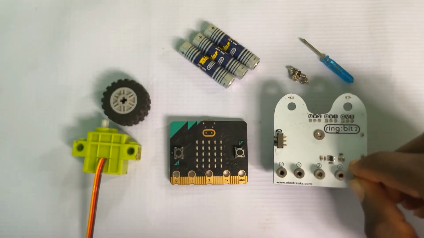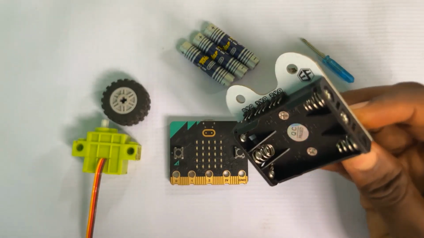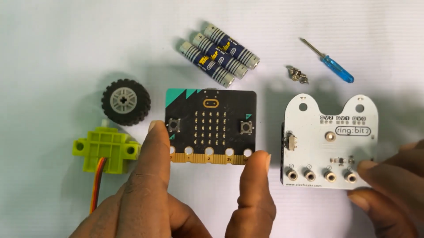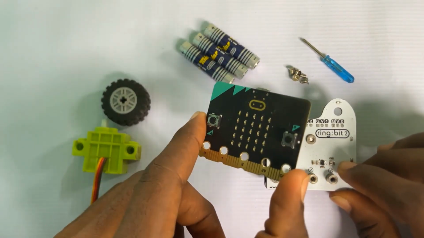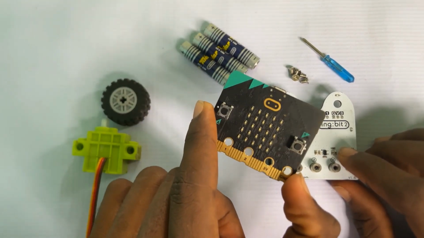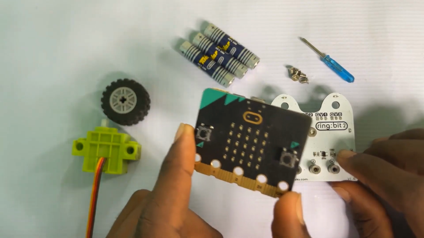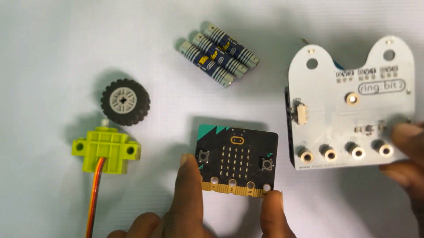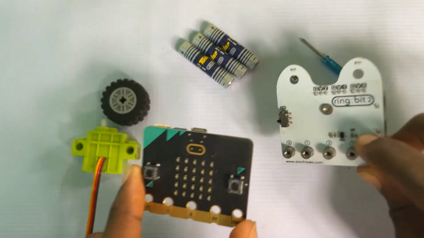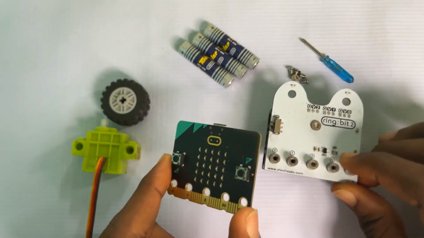So you may be wondering, what's this ring bit? What's it about? So you can just take a look at it. And the work of the ring bit is to expand the connectivity options of the microbit. What do I mean? Now, see this microbit as a very smart kid, but then it can talk to a few friends at a time, and then see this ring bit as a friend of the smart kid. But now it's going to help the smart kid communicate with more friends at the same time.